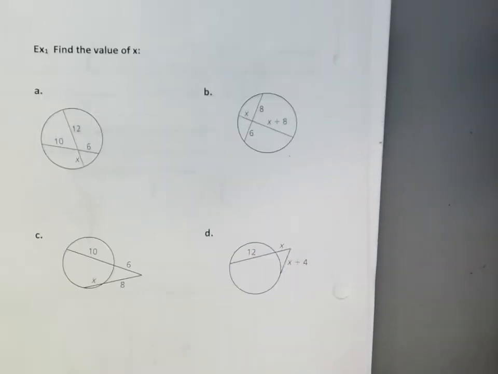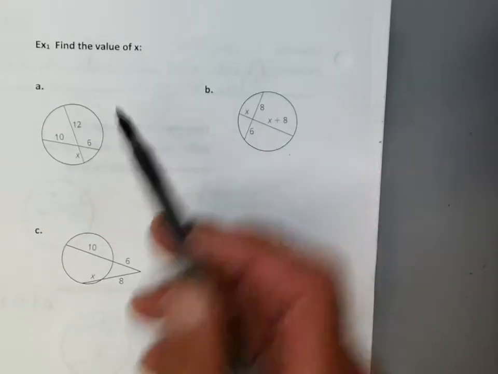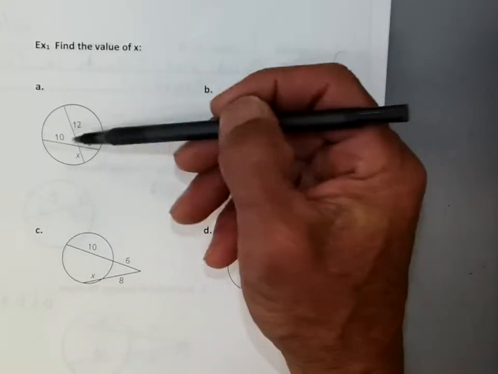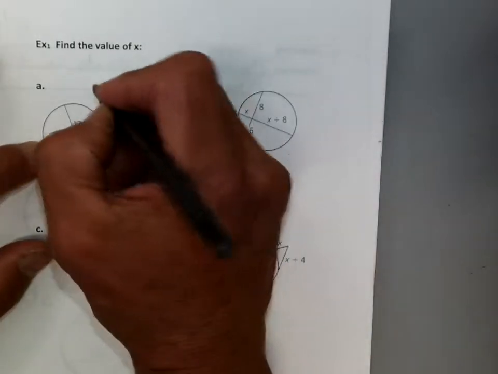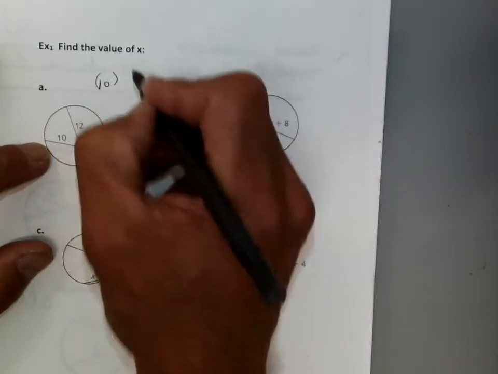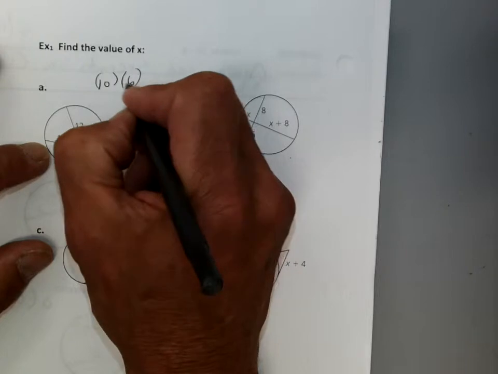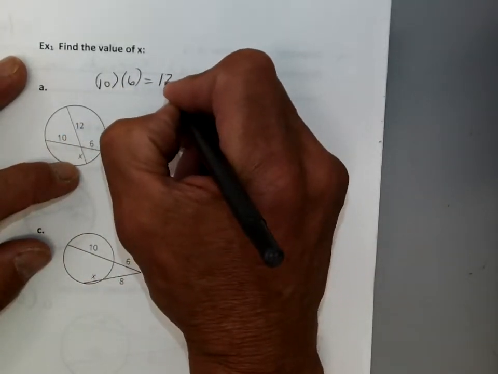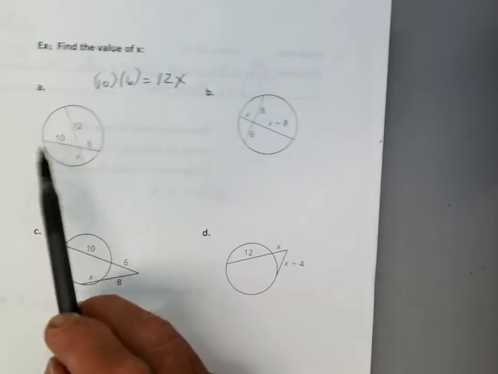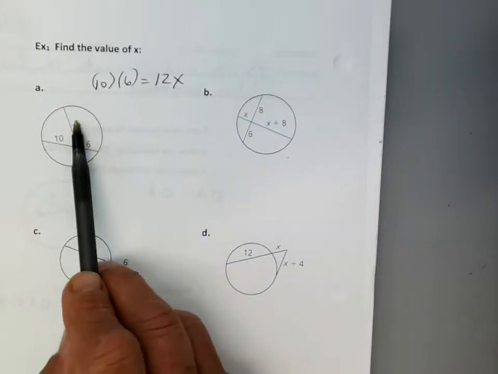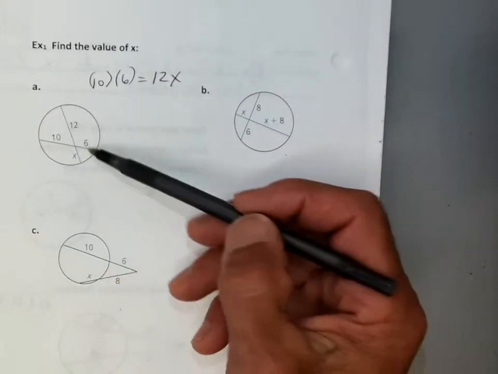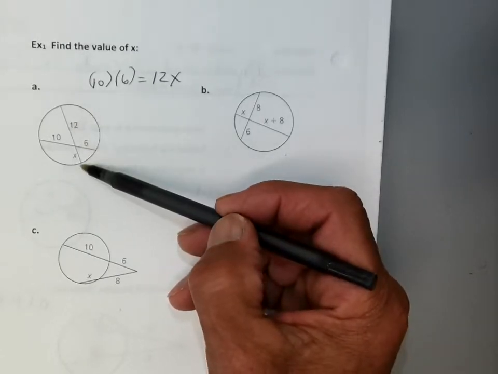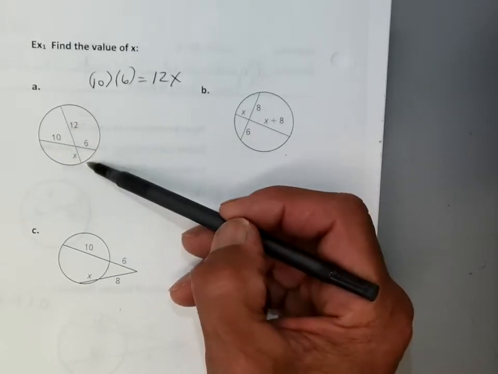Okay, so example 1. What we're going to do is this. You ready? This times this equals this times this. Or 10 times 6 equals x times 12. Or 12 times x. 10 times 6 equals 12 times x. Okay? That times that equals that times that.